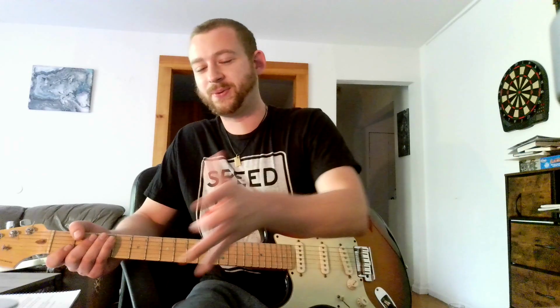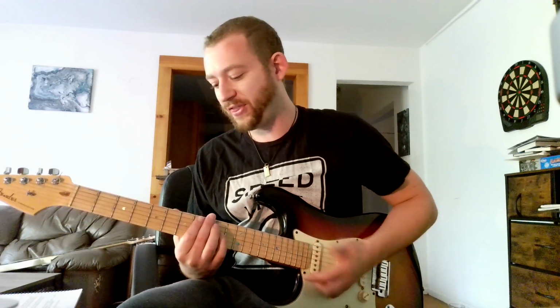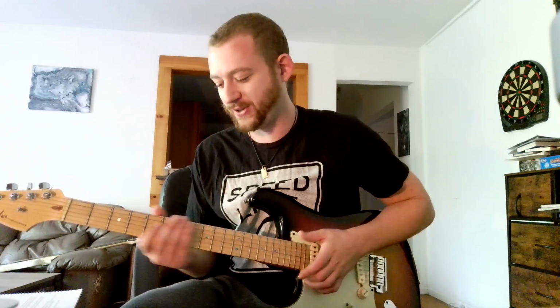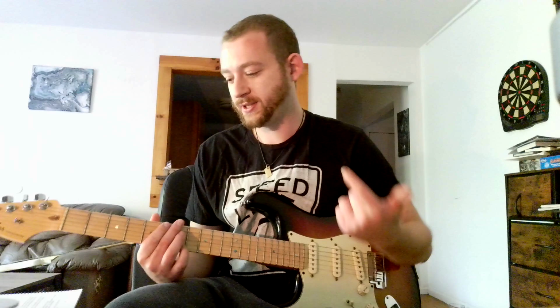auxiliary diminished chord. I call it the cheeky diminished chord because it just feels more mischievous, whereas the other ones sound more tense or nostalgic and bittersweet. But this one just has a little bit of mischief to it. And you'll hear this in a lot of jazz standards. I'm talking about the sharp 4 diminished and the flat 3 diminished.